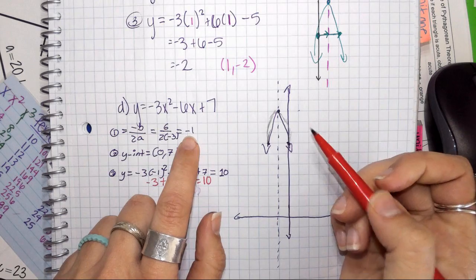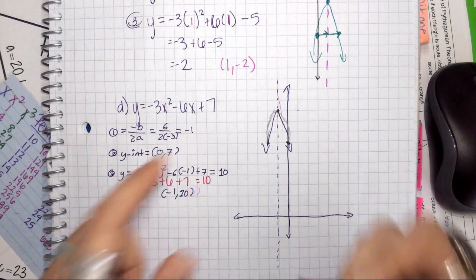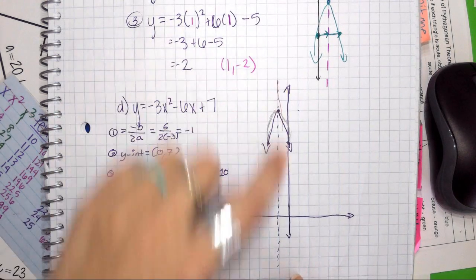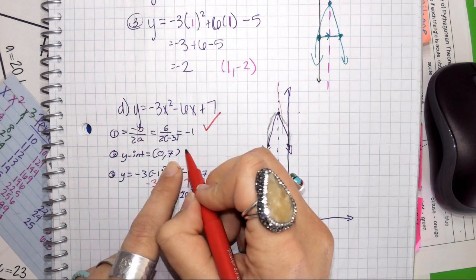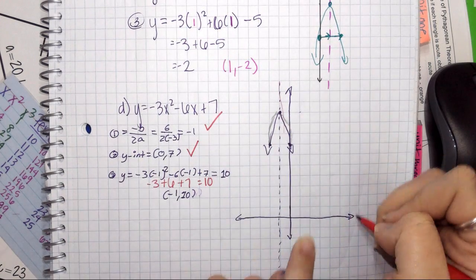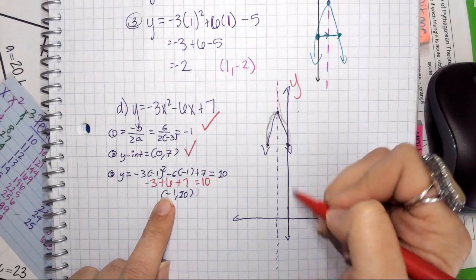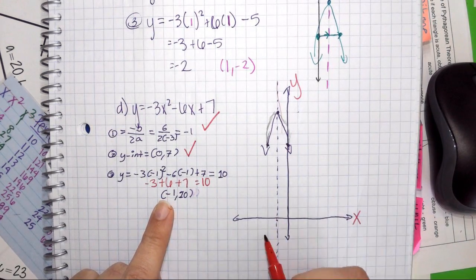All right, so then you draw your axis of symmetry, which was this line right here. Everyone got to that point, and then some of us lost our minds. All you had to do was draw this line, okay? We did that. Then go to your next point, 0, 7. So you go up 7 on your y-axis. This is x, this is y. Then you plot your vertex. Your vertex is on your axis of symmetry.